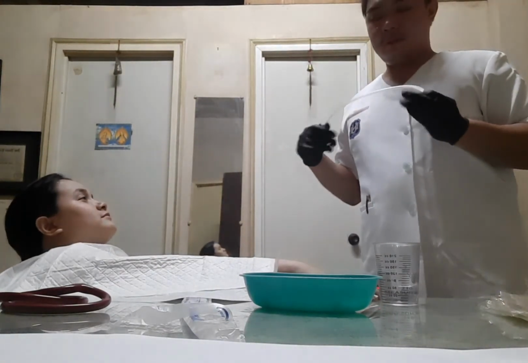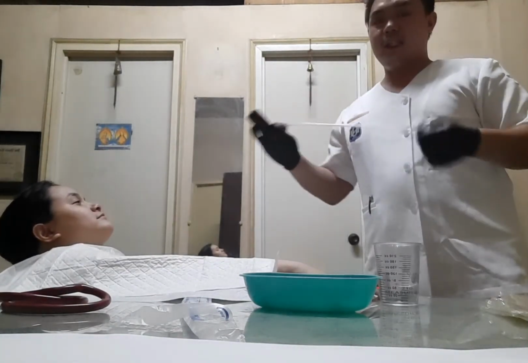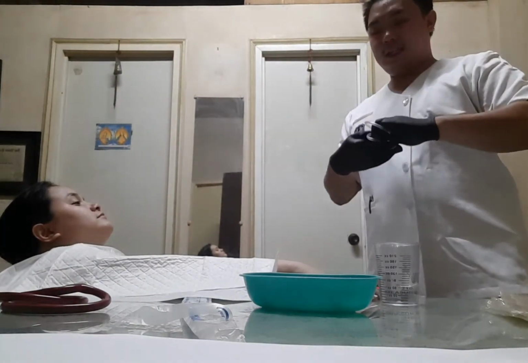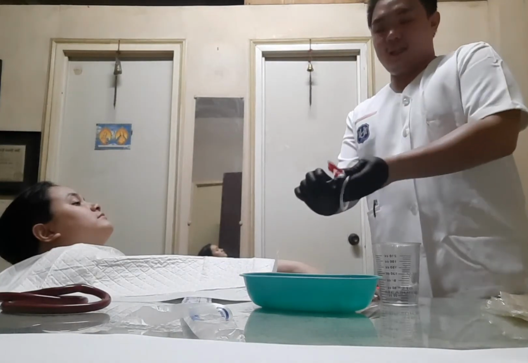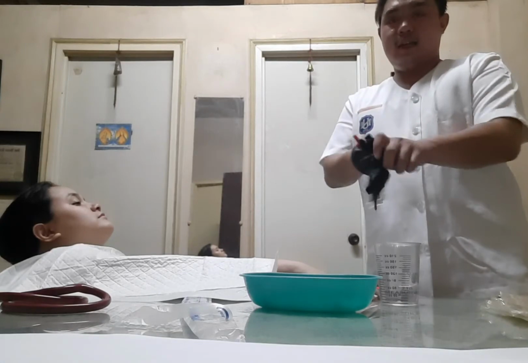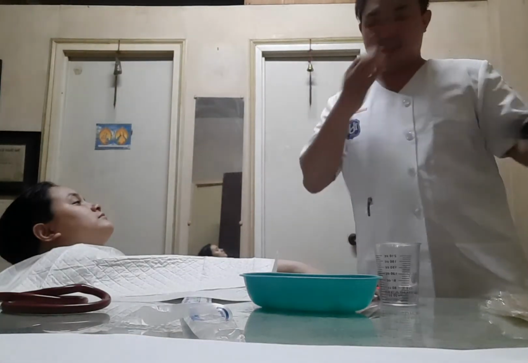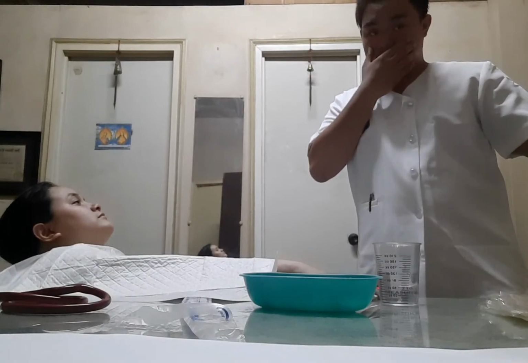So after doing the suctioning, we might fold this like this, remove our glove, and then discard it, assuming that there is a trash bag.